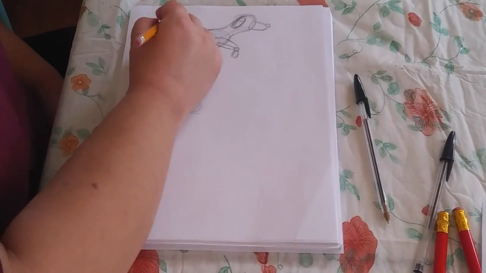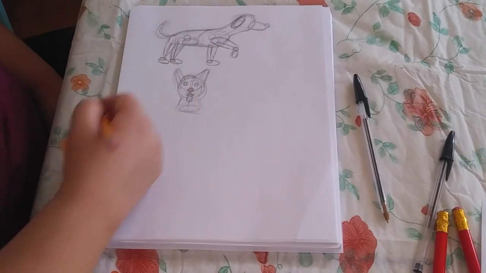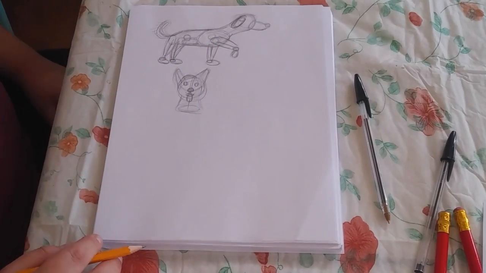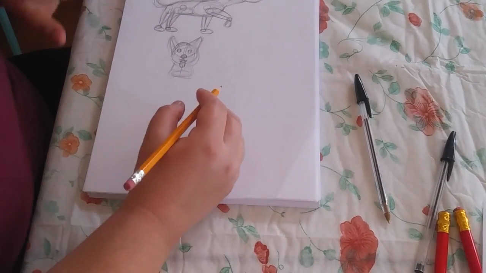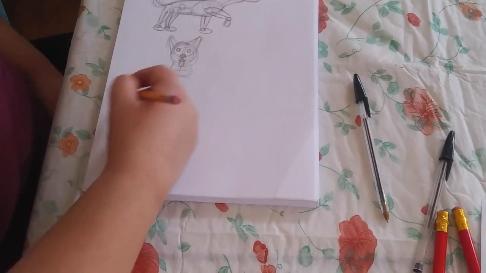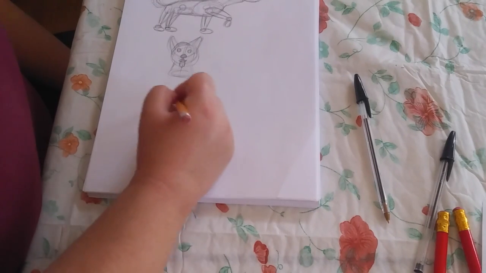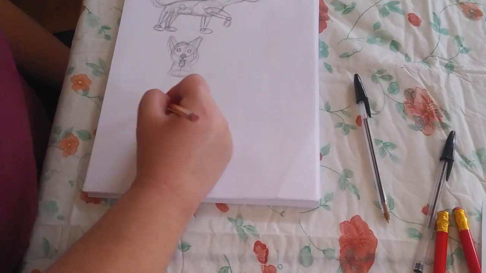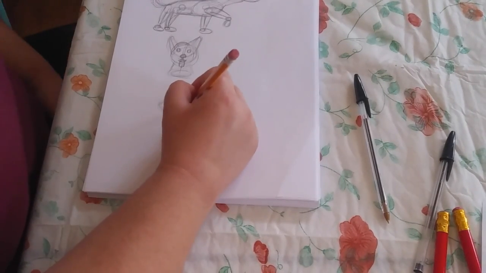And now, of course, don't forget, if a dog has a fluffy tail, add some hair. But if it doesn't, just leave it the way it is. Drawing the cat is the same exact thing, except cats are thinner or sometimes bigger. Same almost anatomy. Again, I'm going to create the belly. This time I'm going to probably create a smaller belly. Of course, the neck.